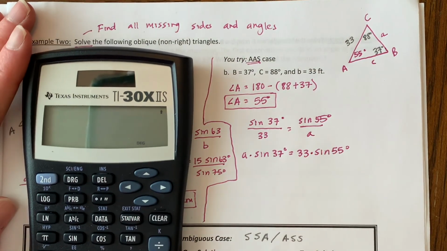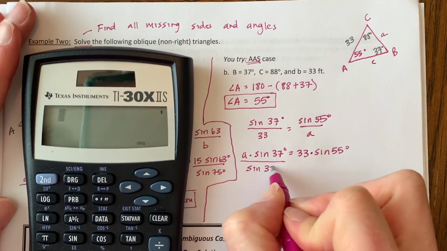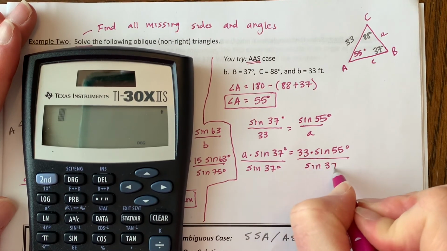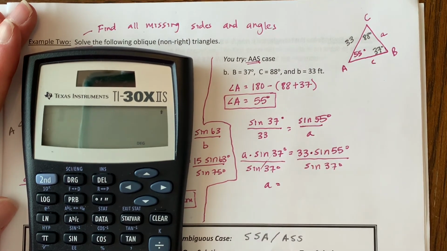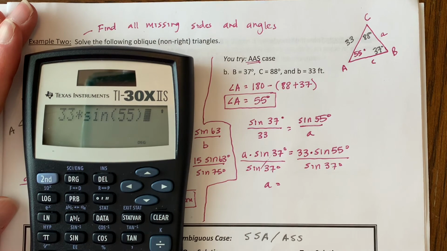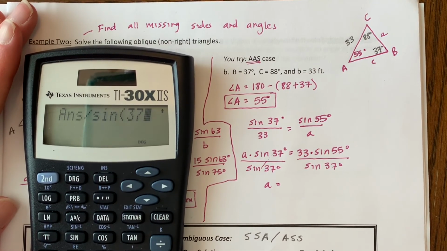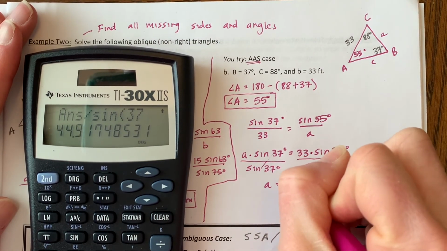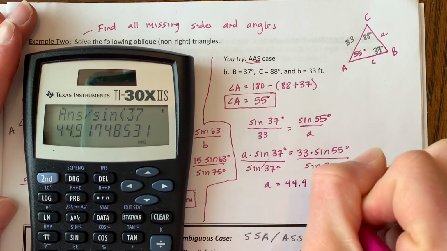Okay. I divide both sides by sine of 37. Okay, so A is equal to, so I go 33 times the sine of 55 degrees and close my parentheses. And I divide that by the sine of 37 and I get 44.9. So side A is approximately 44.9 feet.